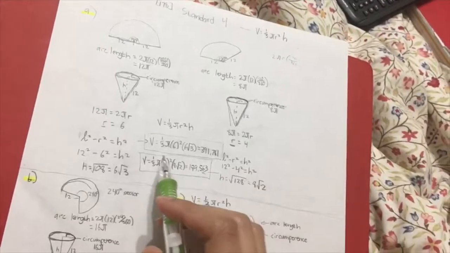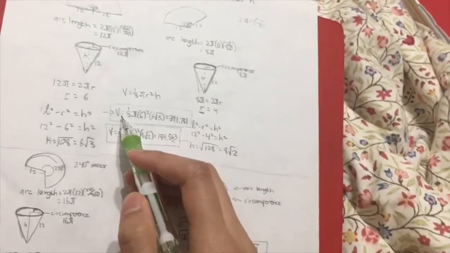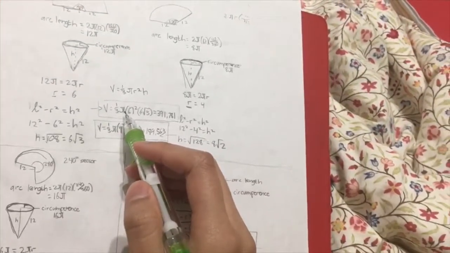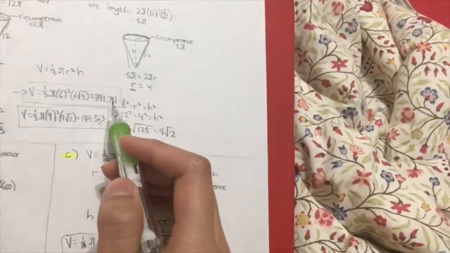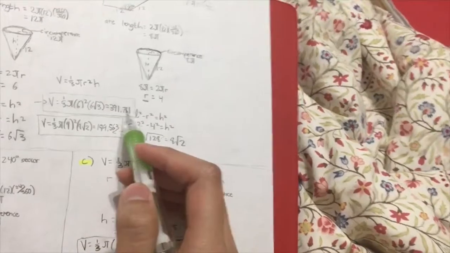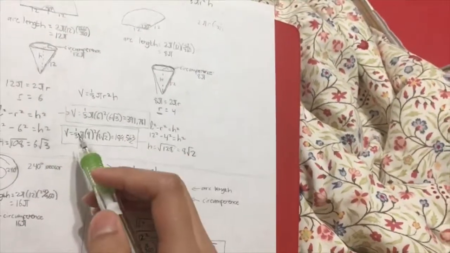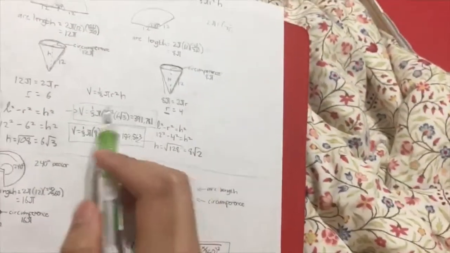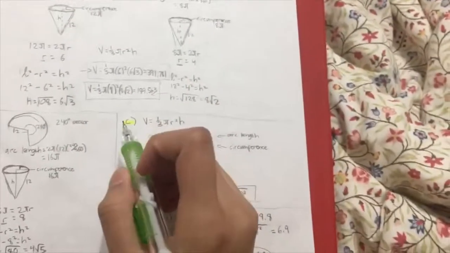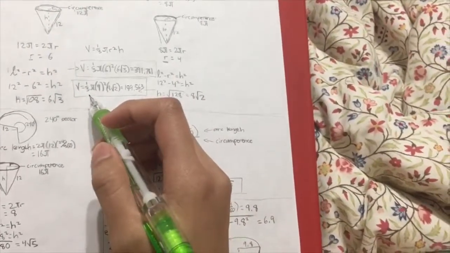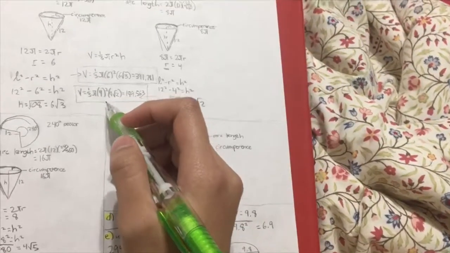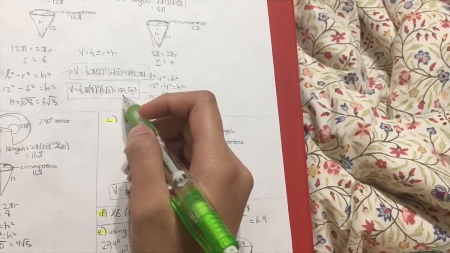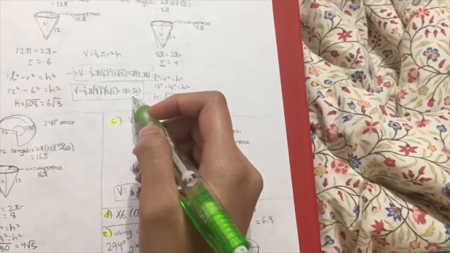For the 180 degree sector, volume equals 1/3 pi times 6 squared times 6 square root of 3, which equals 391.781. For the 120 degree sector, V equals 1/3 pi times 4 squared times 8 square root of 2, which equals 189.563.